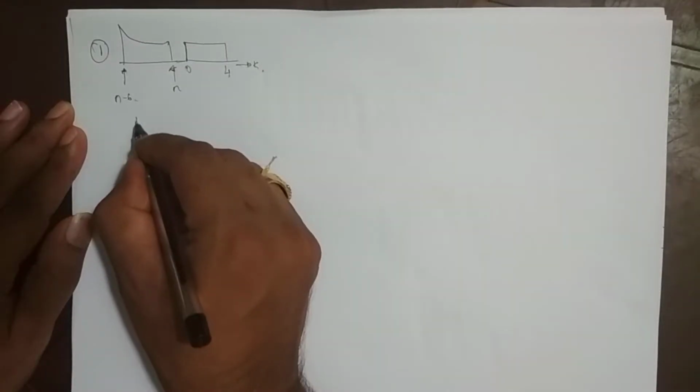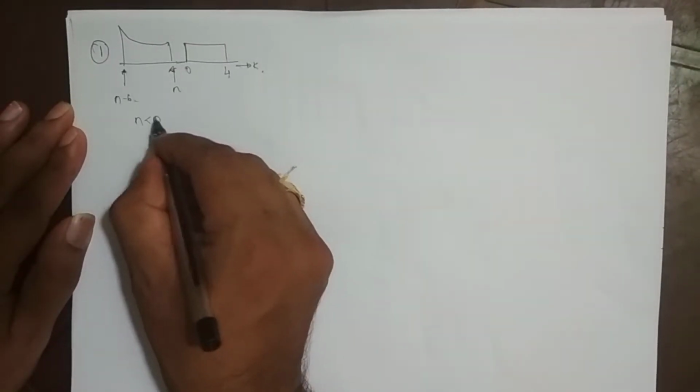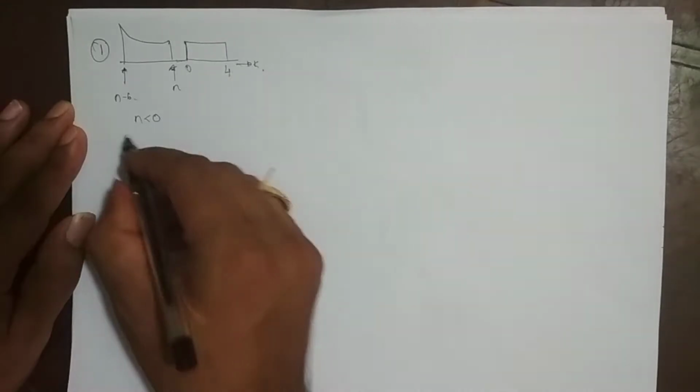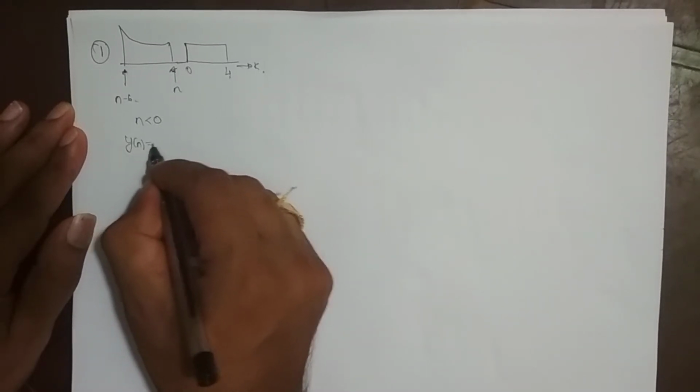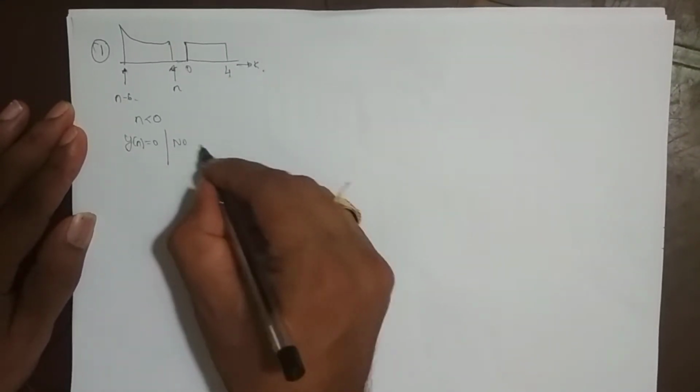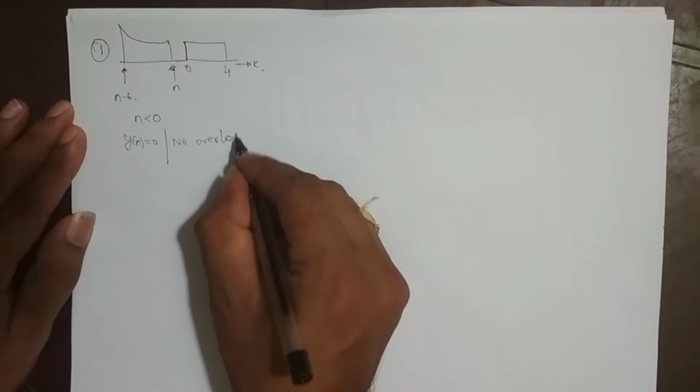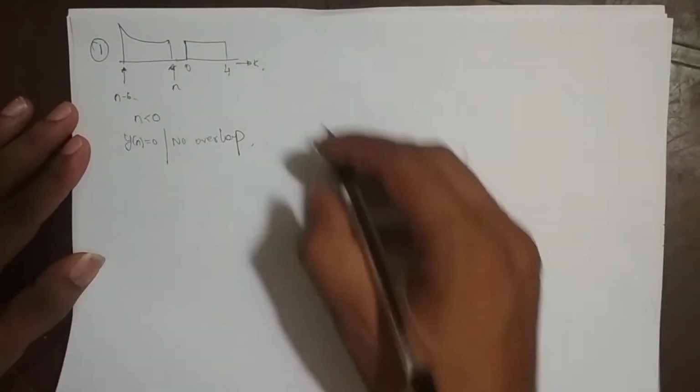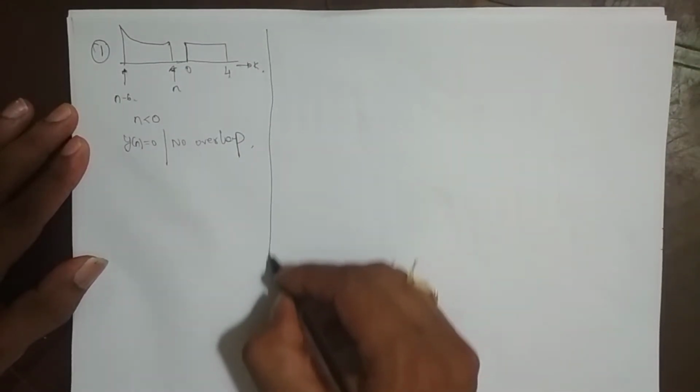So what is the condition? N is less than 0. So when n is less than 0, there is no overlap, so y of n equal to 0. Why? Because there is no overlap. Fine. So now case 2, this is for case 1.